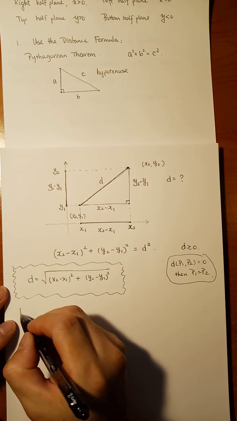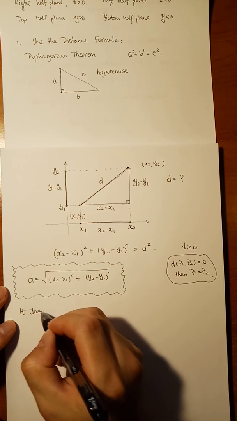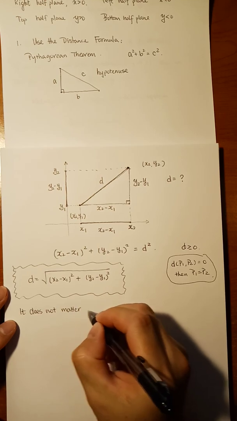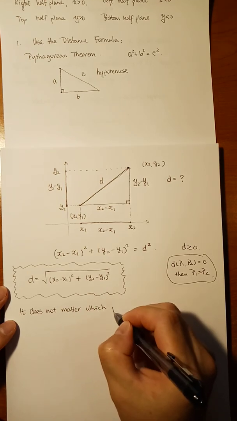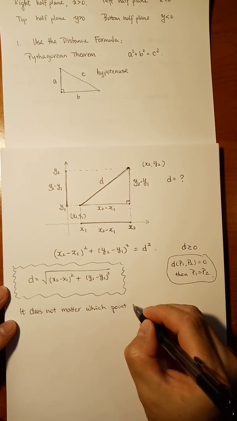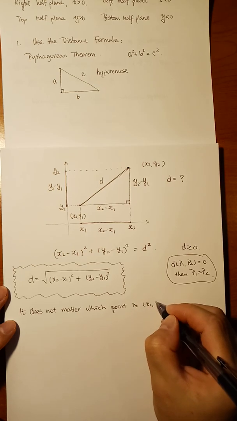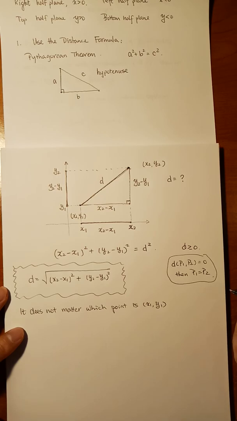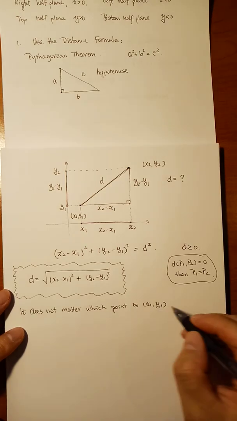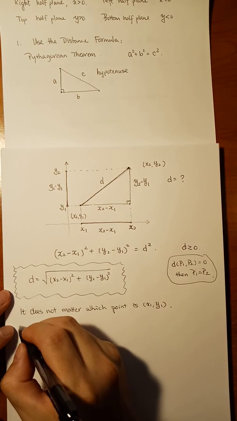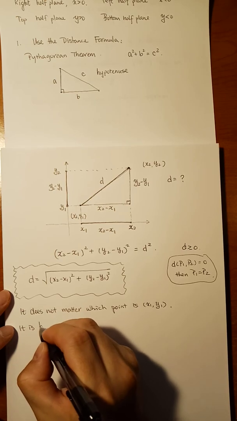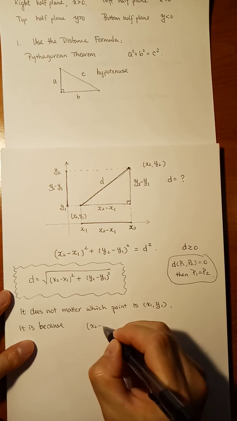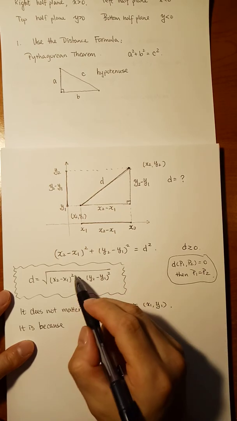It does not matter which point has labels x1, y1, and the other one is x2, y2. Okay, it's because of x2 minus x1 squared. Remember, we have square.